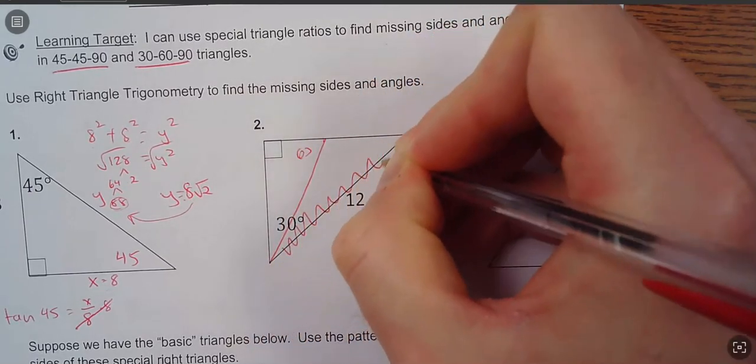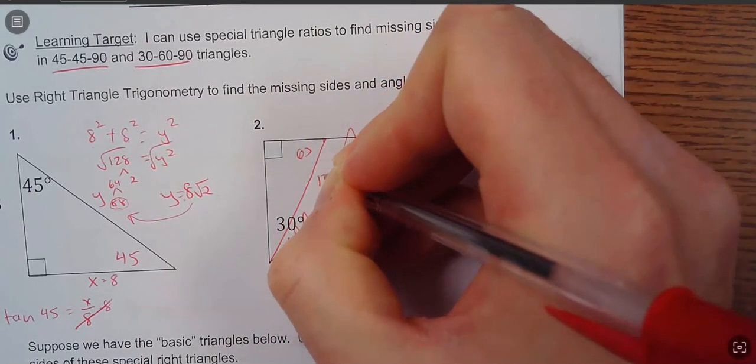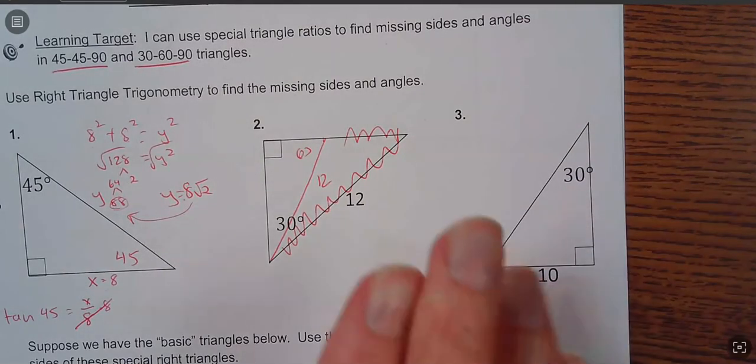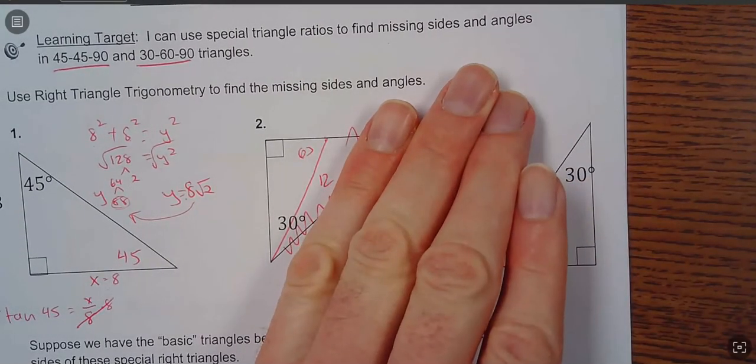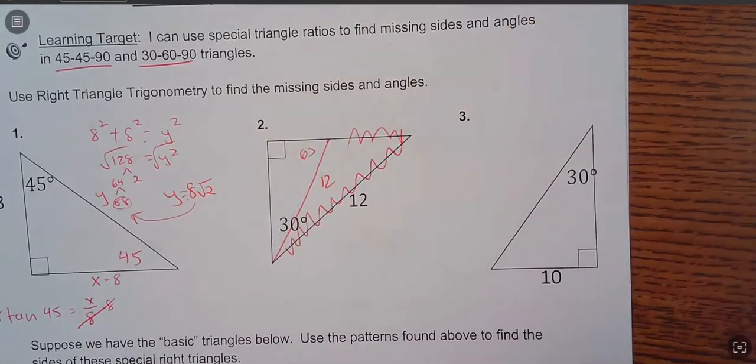So let's kind of ignore this. I want to write it just so it looks a little more scaled. So think about it that way. Okay, so 30, 60, 90, here's the hypotenuse of 12.